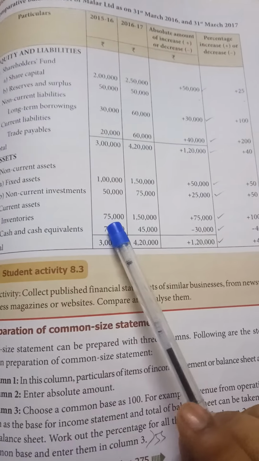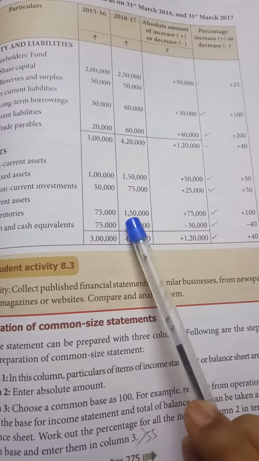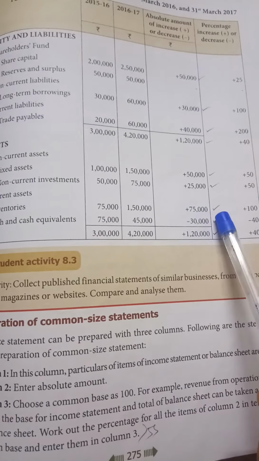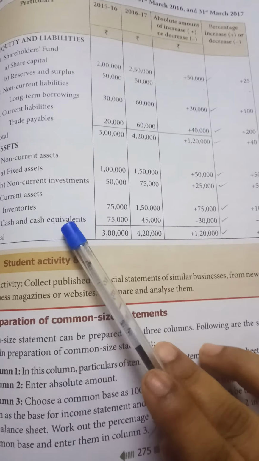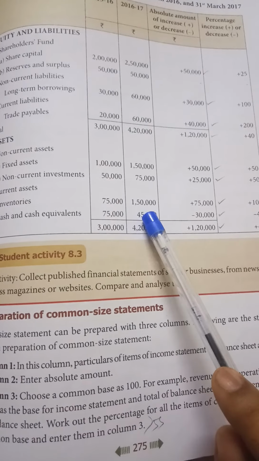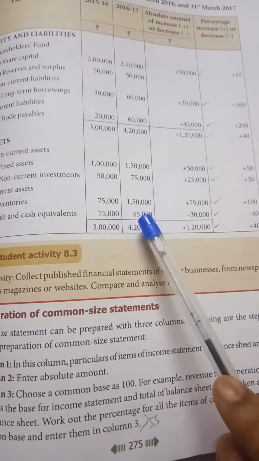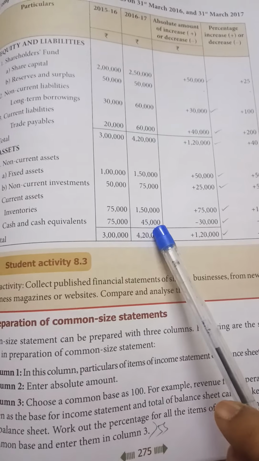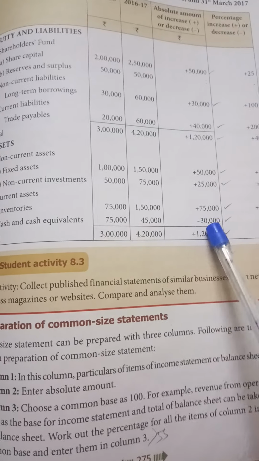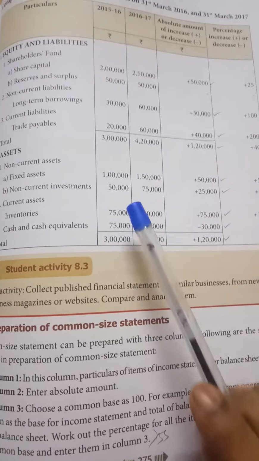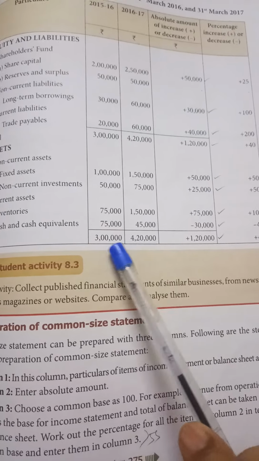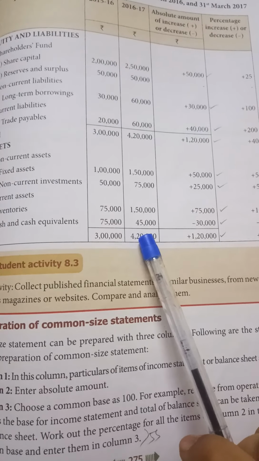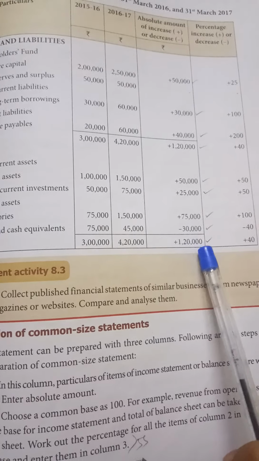Then inventories, 75,000 and 1 lakh 50,000. Again there is an increase of rupees 75,000. You will write plus 75,000. Cash and cash equivalents, 75,000 and 45,000. Find out the difference. There's a difference of 30,000, but in 2016-17 it is decreased, so you'll write minus 30,000. Then comes the totals, 3 lakhs and 4 lakh 20,000. Find out the difference. You get 1 lakh 20,000. Increase in the year 2016-17, so you'll write plus 1 lakh 20,000.